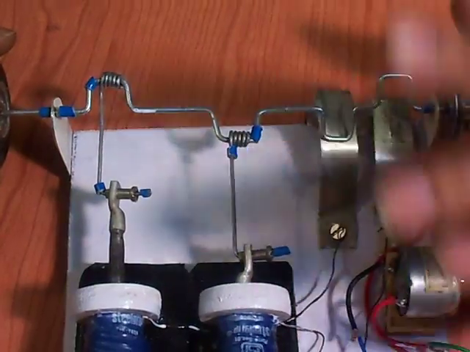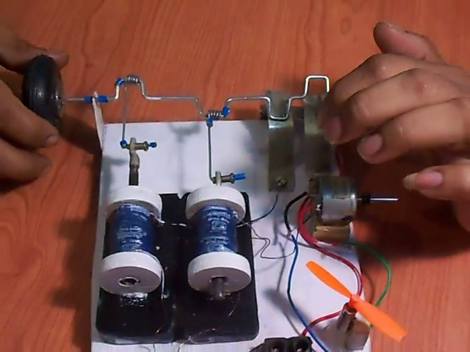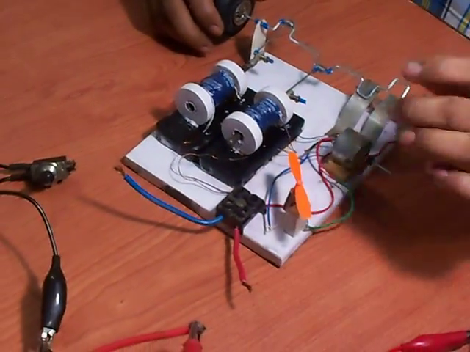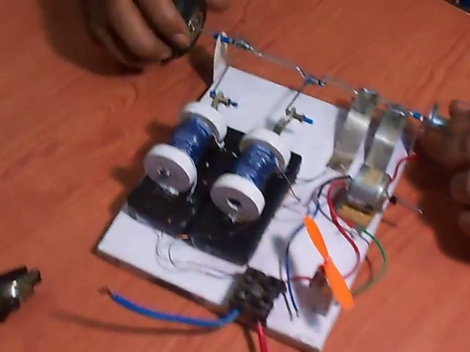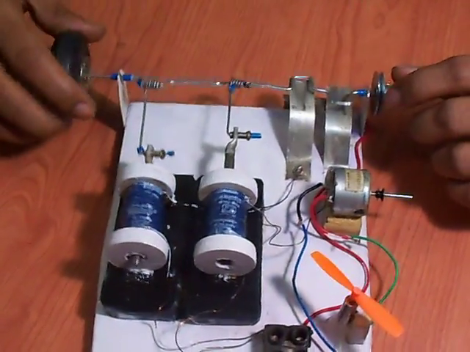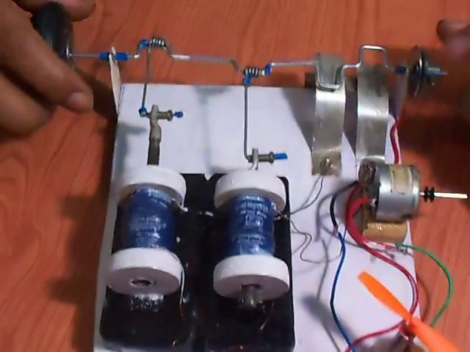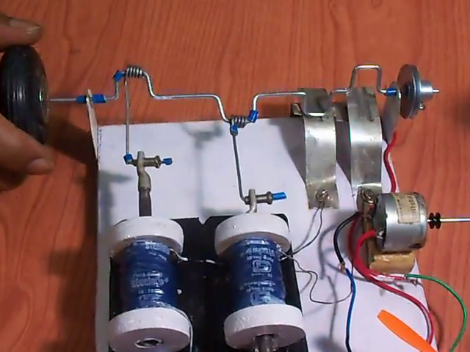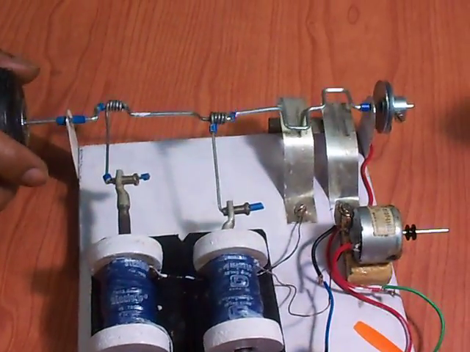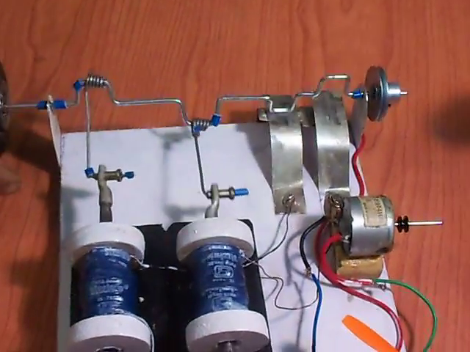So now it covers a 360-degree angle, meaning a complete cycle, a complete rotation, is covered. In this way, when the supply is given to these coils by the switching action at an interval of 180 degrees, there is a magnetic attraction, and the rods are pushed in and pushed out.